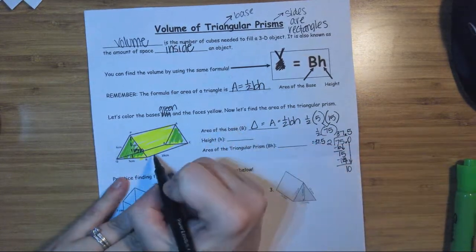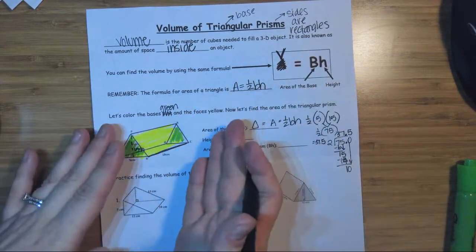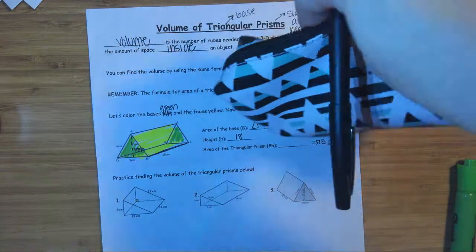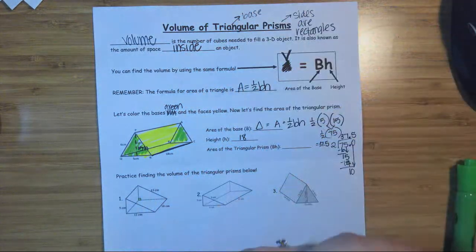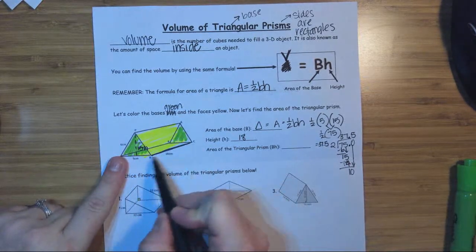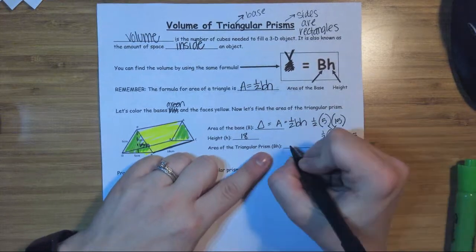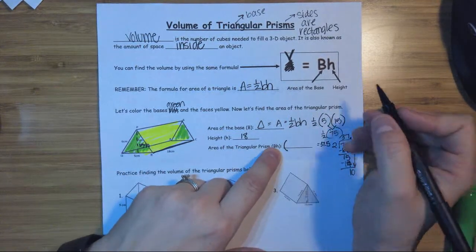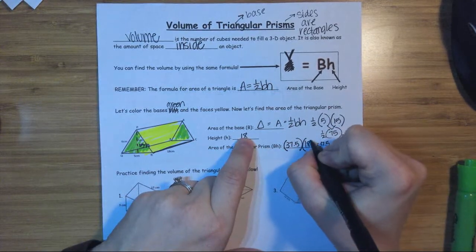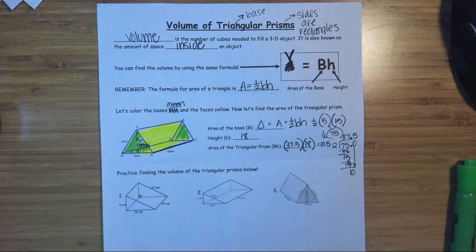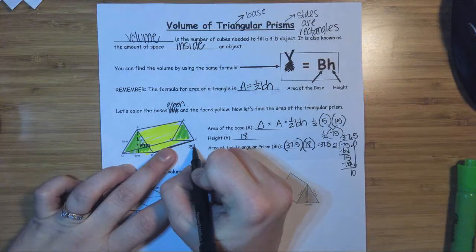The height of this prism is 18. So if I were to take this and turn it up on its end, the height is how tall it is. So from base to base, that's how tall it is. So the volume of this triangular prism is going to be big B, which we said was 37.5, times the height, which is 18. So we're going to do 37.5 times 18.